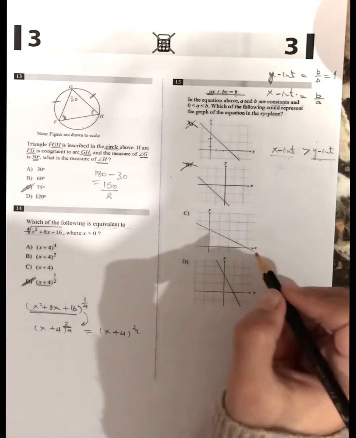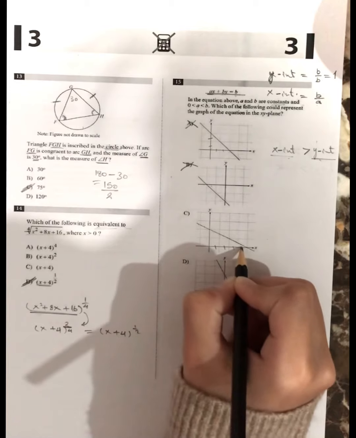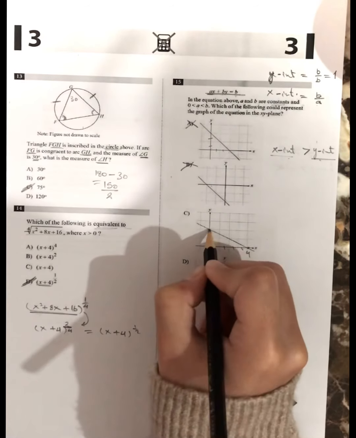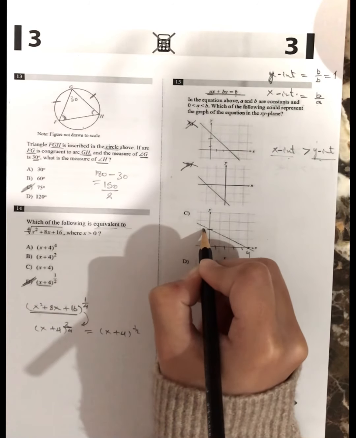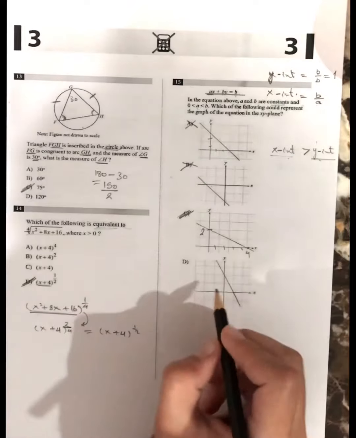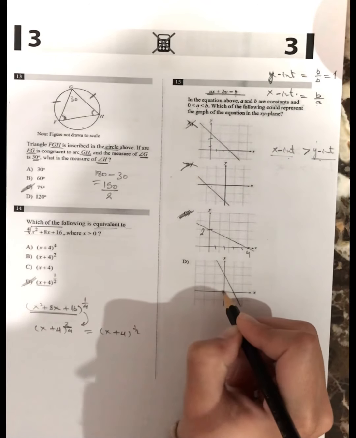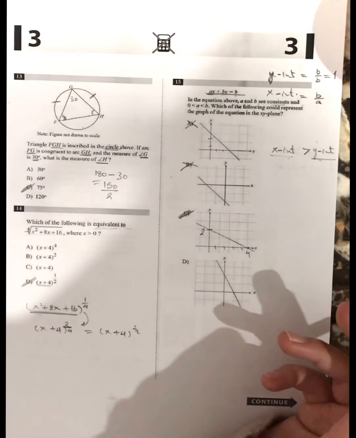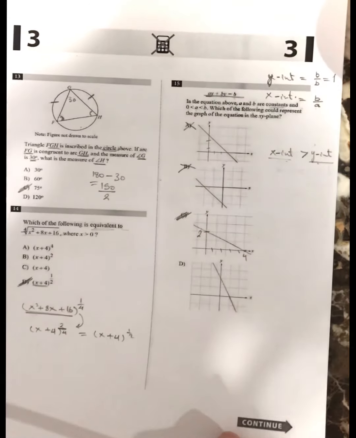Our C answer, we have 1, 2, 3, 4. So this is our x-intercept of 4, and this y-intercept of 2. So yes, this is our answer. This D will be wrong because here the y-intercept is greater than the x-intercept, and this is totally wrong.